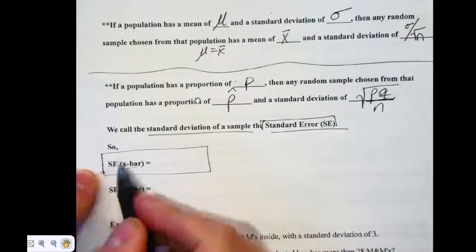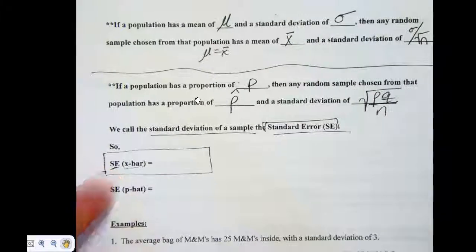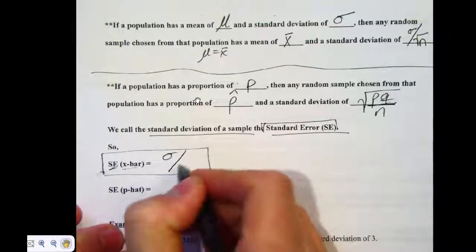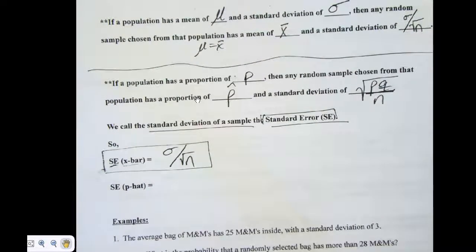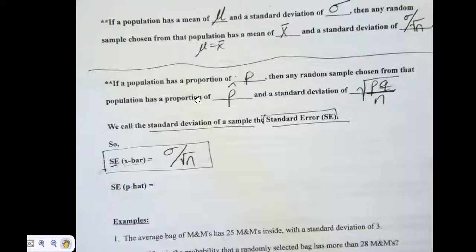And then this means standard deviation. So the standard deviation of a sample mean, I'll put that up here too. Wait, okay, you've got to add it on the other axis.